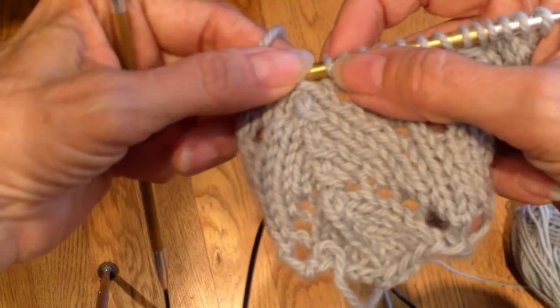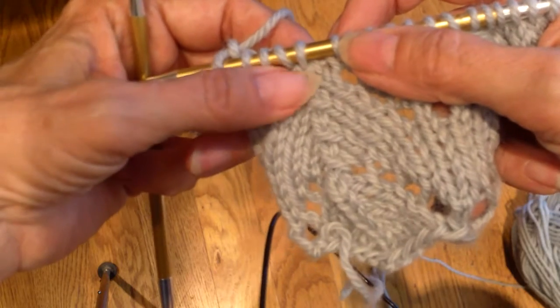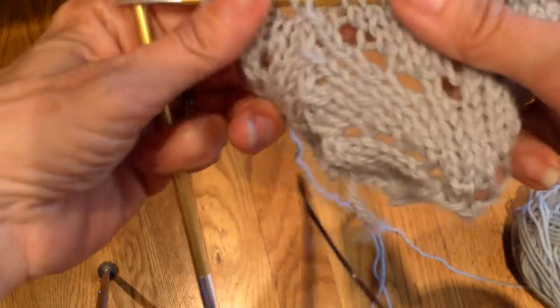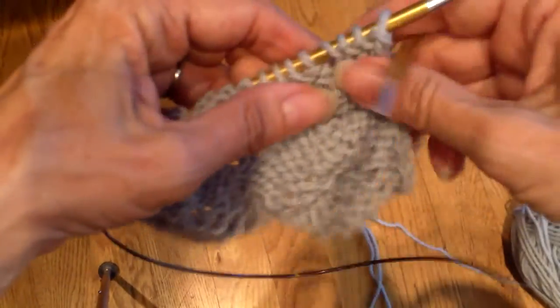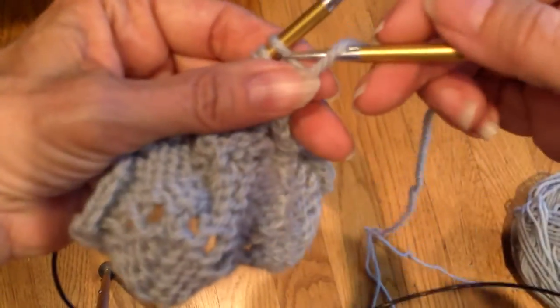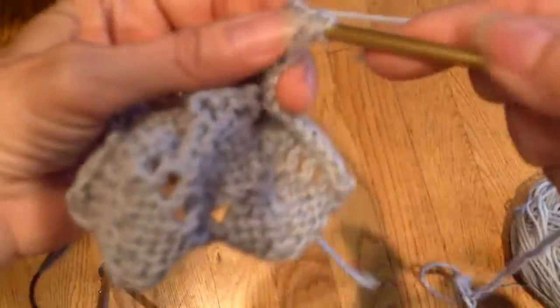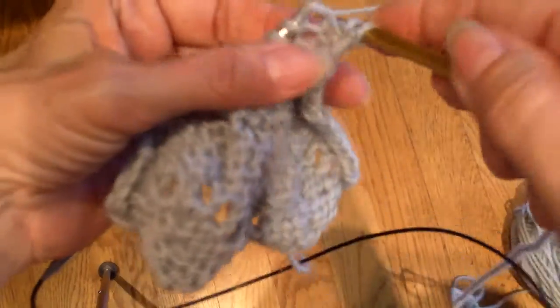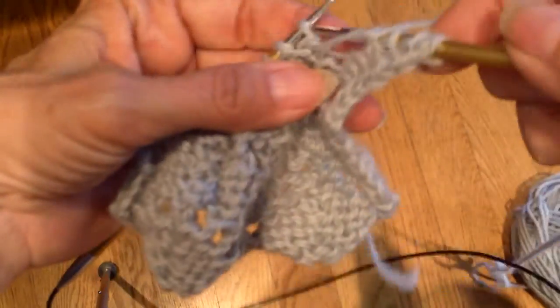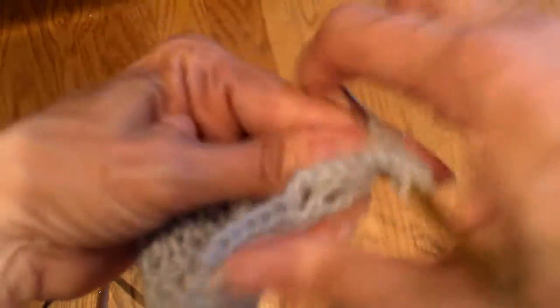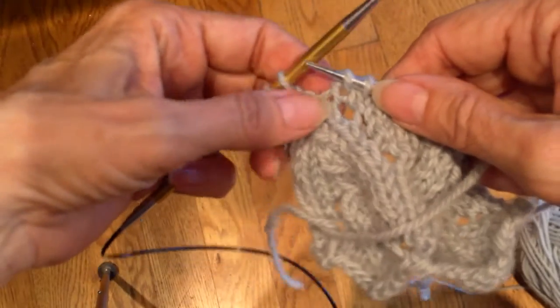I can undo my work up to here, but I've got this rather tricky decrease that I don't want to do. So what I'm going to do is work to where that yarn over would be. And I'm just purling. When I get to the location where that yarn over should be, I'm going to probably have to look at the right side of my work, it's right here.